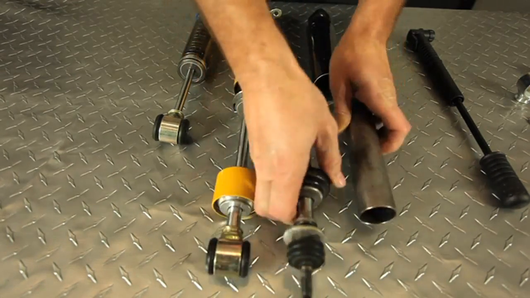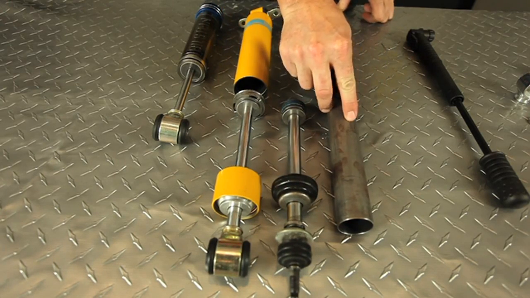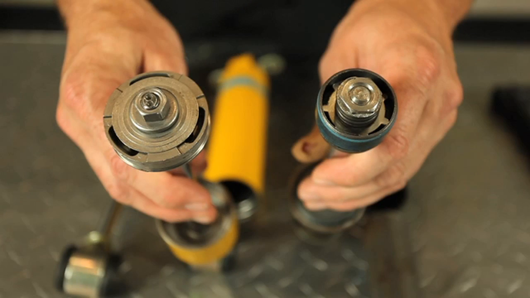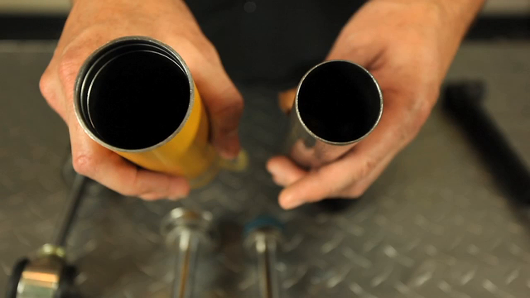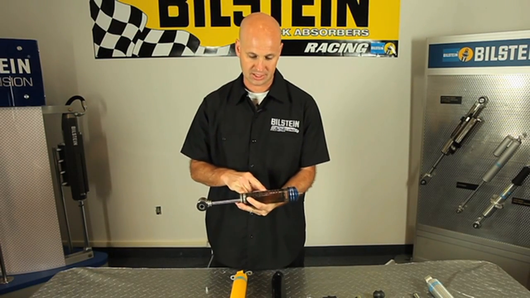When I take the actual piston and rod assembly out of the twin tube, it will reveal what's going on between the two. And as you will see, piston diameter is a lot larger in the monotube shock. The oil capacity in the monotube shock absorber is obviously a lot more as well. The Bilstein, as I said before, is a monotube high pressure gas shock.